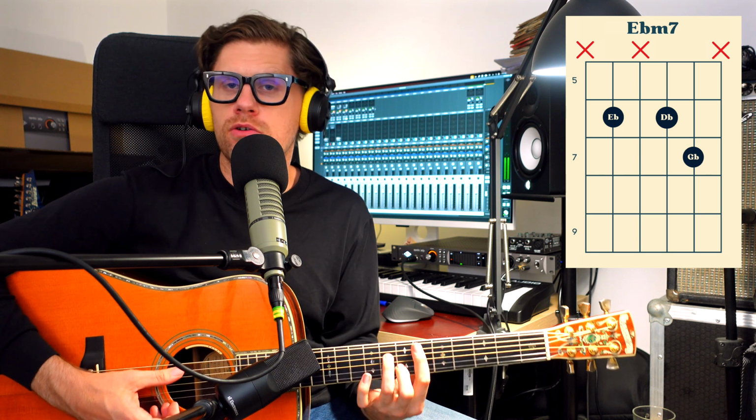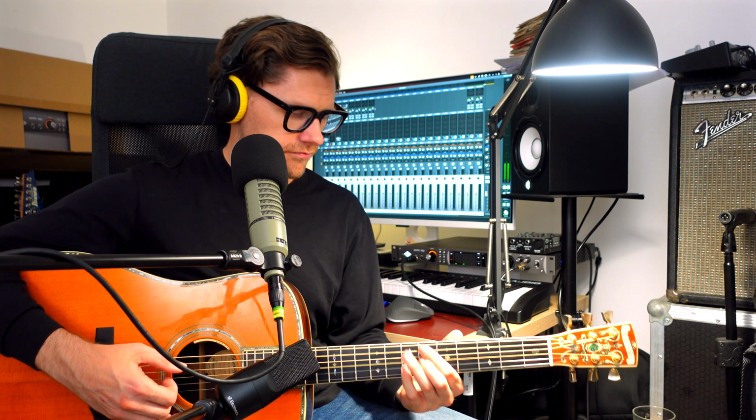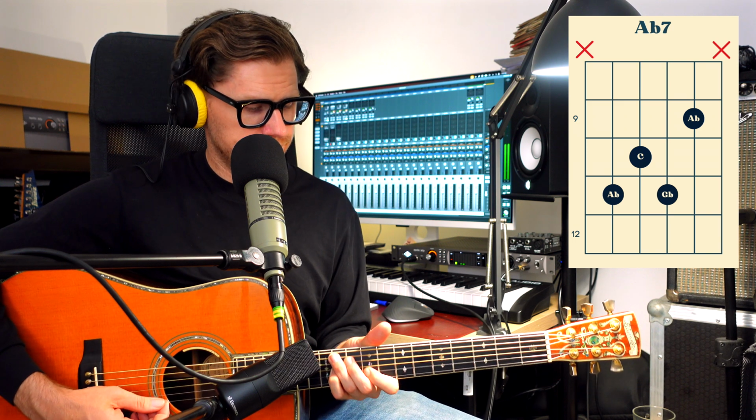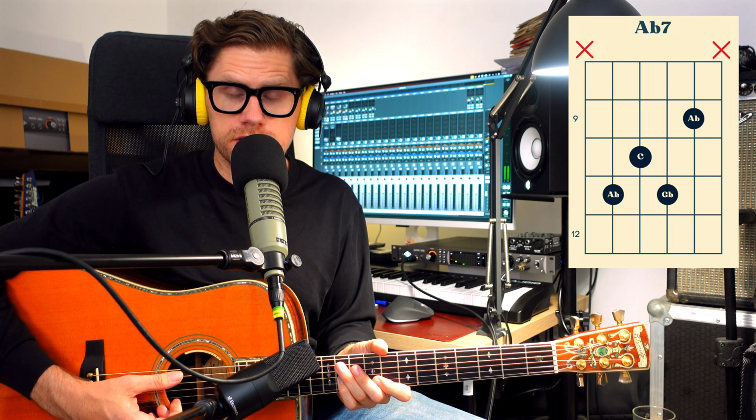And I'm playing kind of a broken down version of it, so I'm not playing the whole thing. I'm just playing the root, the 7, and the minor third. So the E flat, the D flat, and the G flat at the top there. And then I'm going up here to the 11th fret. I'm playing an A flat 7, dominant 7 chord. The same as like your C7 shape, you know, that you play down there. I've just moved it up to the 11th fret.